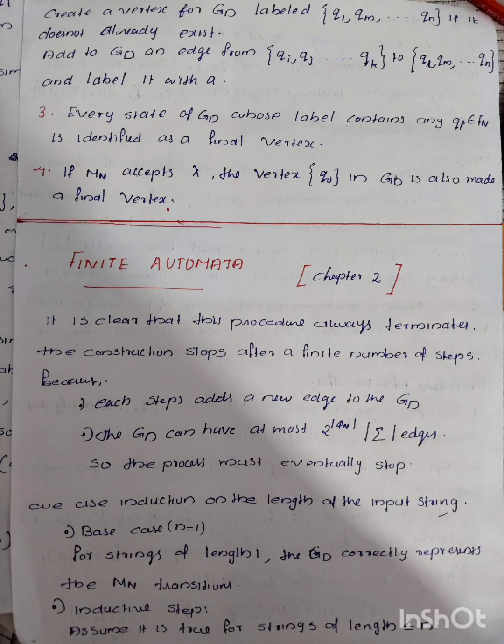create a vertex for GD labeled {ql, qm, etc., qn} if it does not already exist. Add to GD an edge from {qi, qj, etc., qk} to {ql, qm, etc., qn} and label it with a.